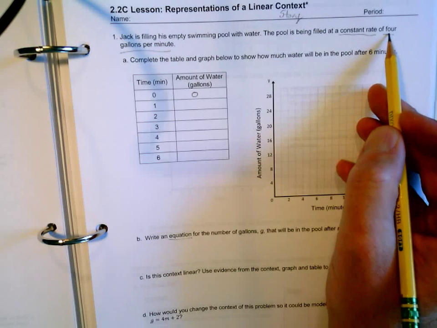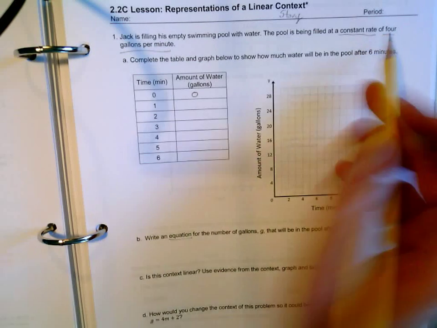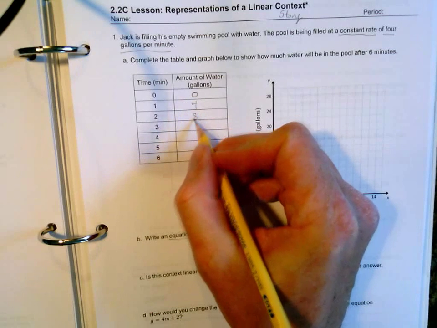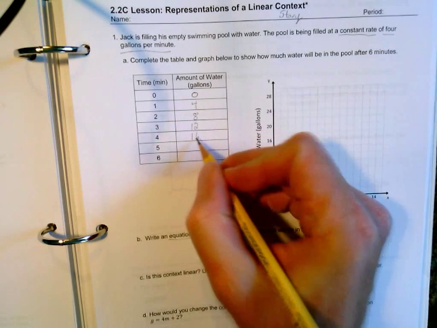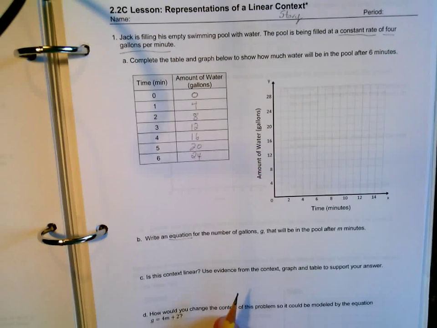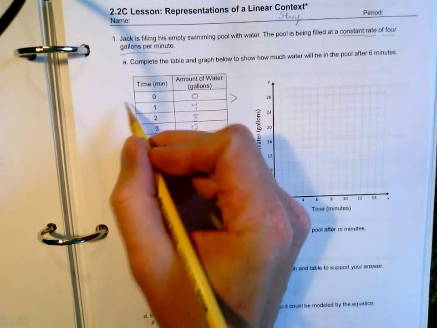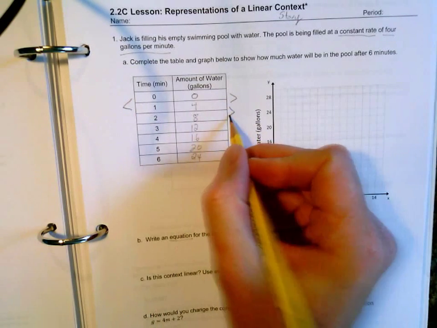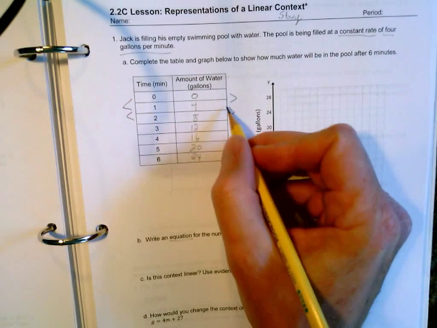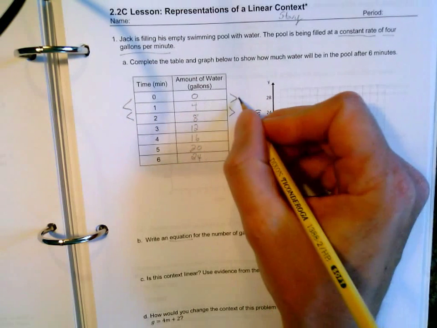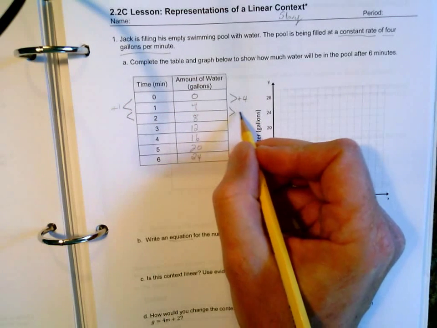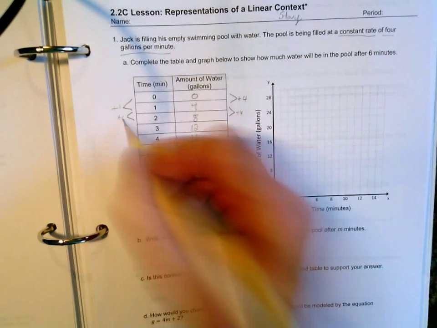So that right here should tell you all the information you need to know to fill out this table. So every time a minute passes, 4 gallons. 4 more, 4 more, 4 more, and so on. So now, let's do what I showed you on the last lesson. Right here, this change from 1 minute to the next and this amount of gallons to the next, this goes up 4 gallons every time this goes up a minute.